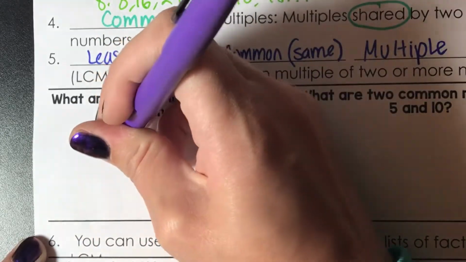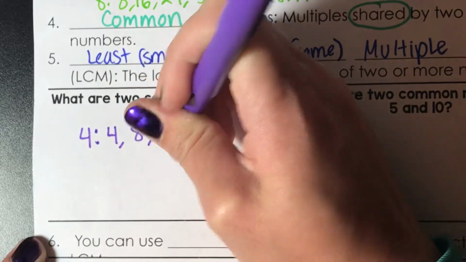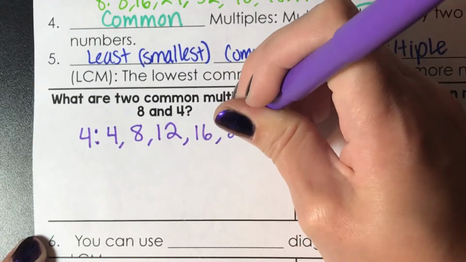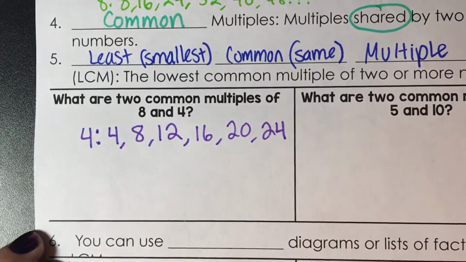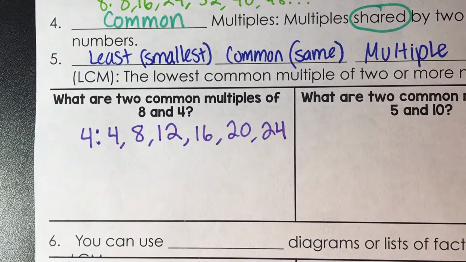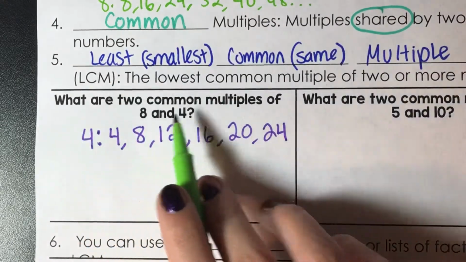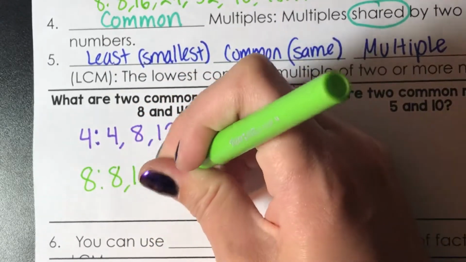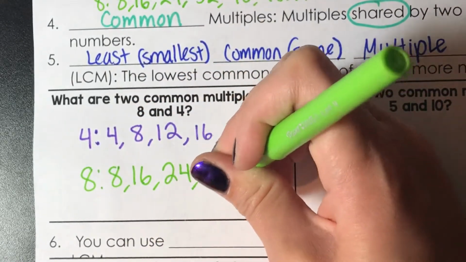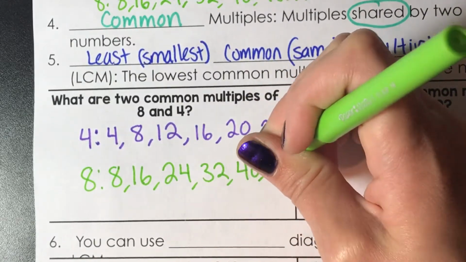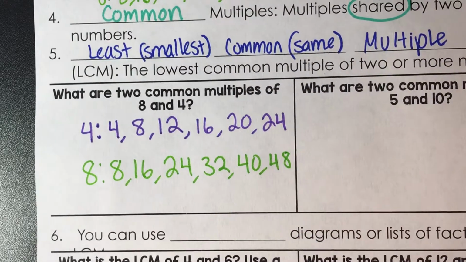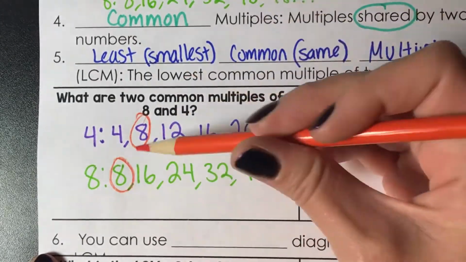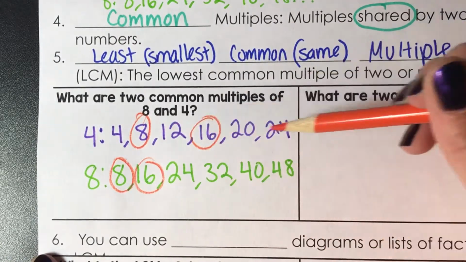So it would be 4, 8, 12, 16, 20, 24. I'll just pause there for now. If I need more room, I'll go ahead and add it underneath. And then, what are the first 2 common multiples of 8 and 4? So 8, 16, 24, 32, 40, 48. And now I'm going to look for common ones that they share. Here I see 8 and 8, 16 and 16.